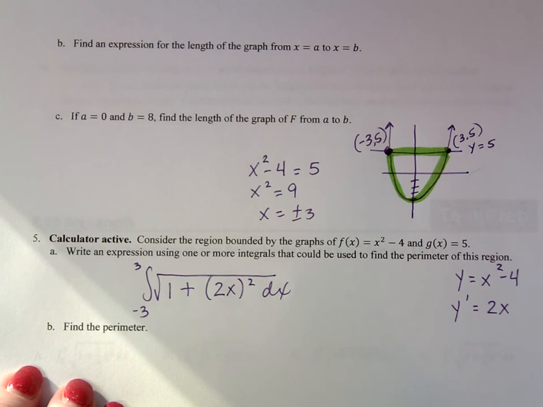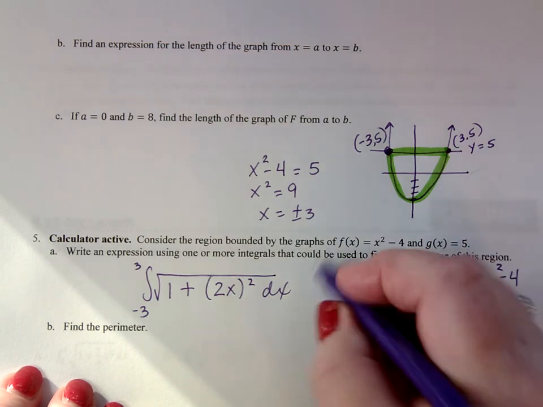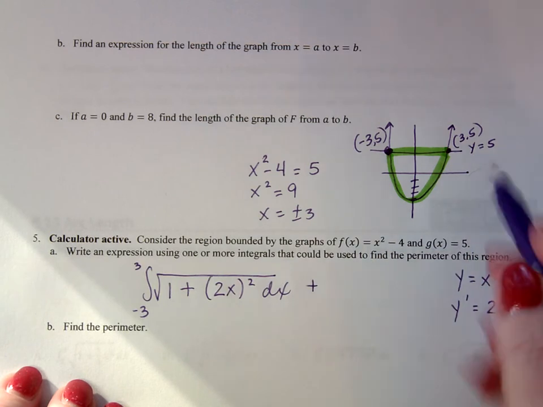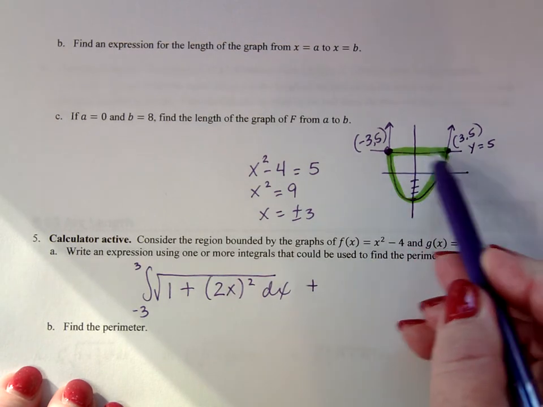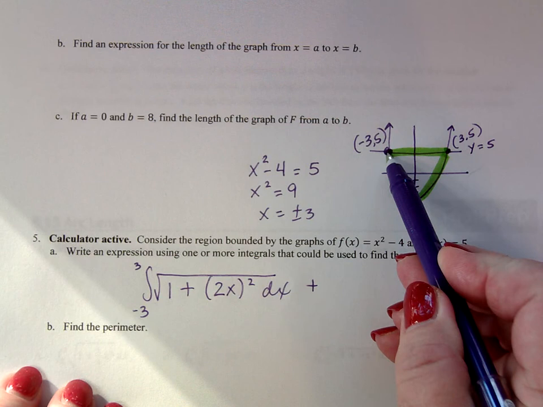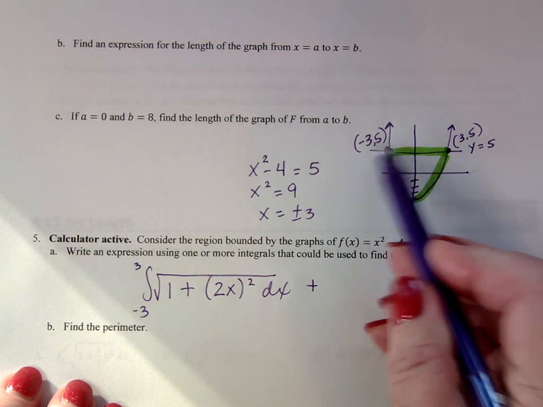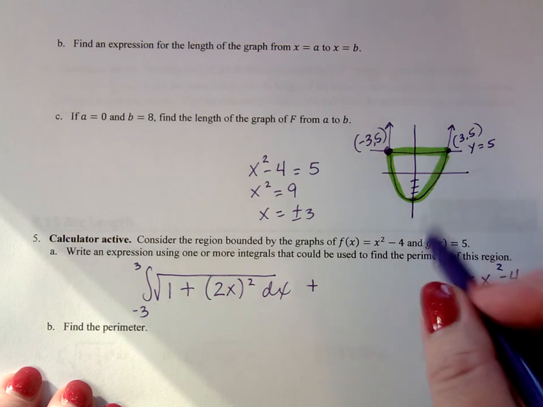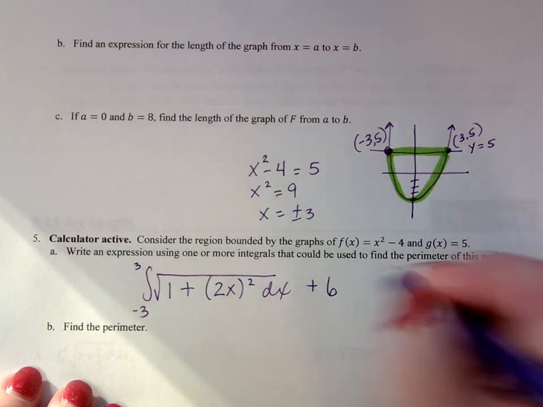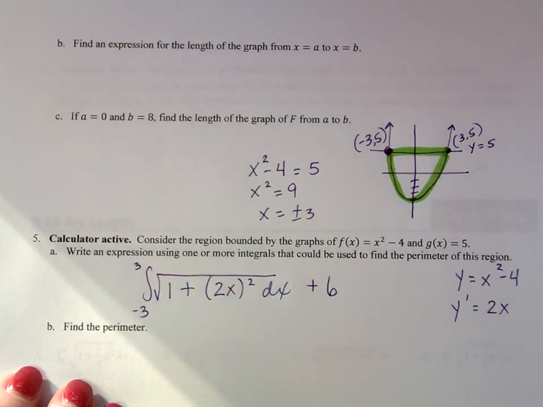So that would be the integral that would show that. And then what I need to do is add on the rest of this straight part. Well, how big is the straight part? It's perfectly horizontal, so I can just take from negative 3 to positive 3. How far is that? That would be a distance of 6. And so really that's the expression that's going to get me the whole situation here.